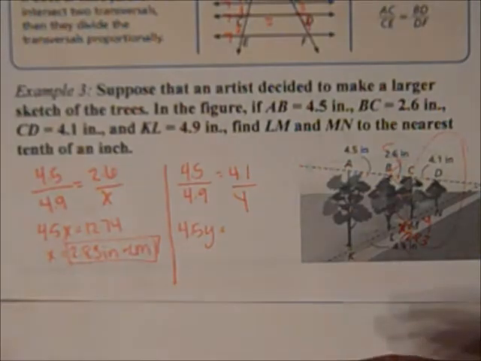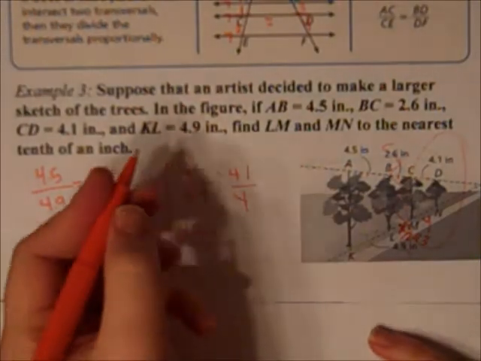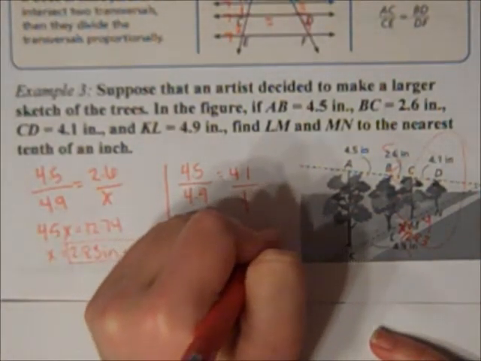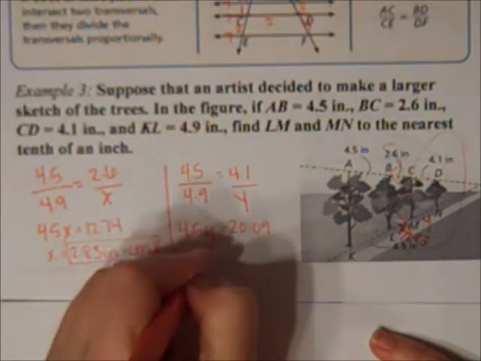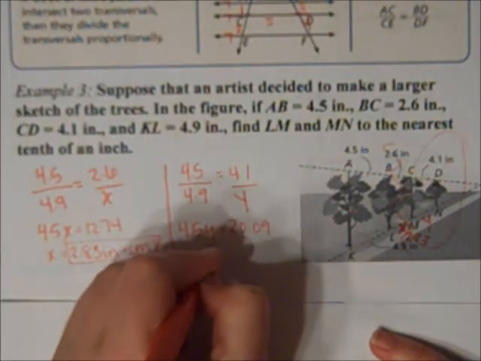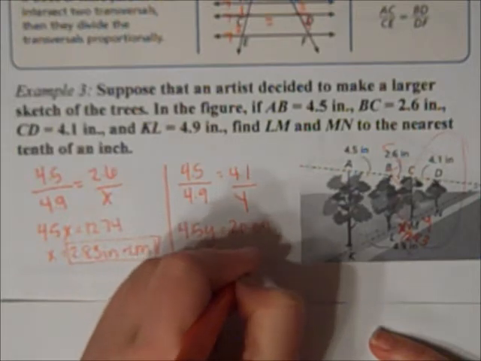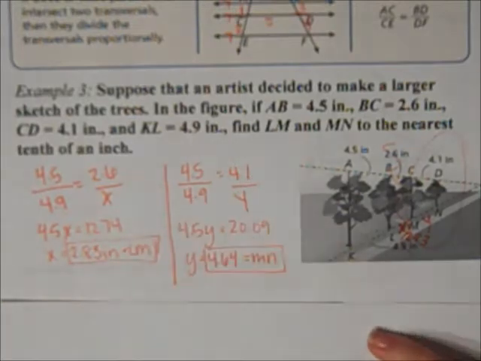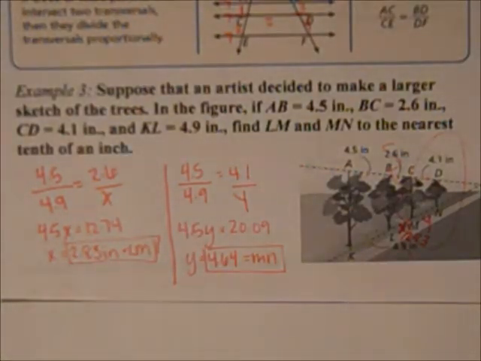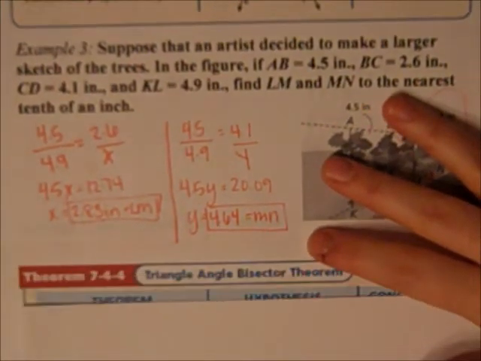Alright, 4.9 times 4.1. And then divide that off. Y, 4.64, which is really... there you go. There's the two transversal proportionality theorem. It's the same kind of concept. Set up your proportion as given in the problem, cross multiply and divide.